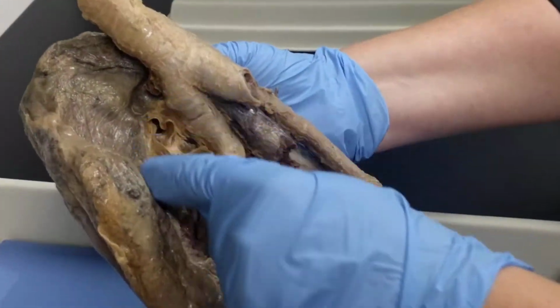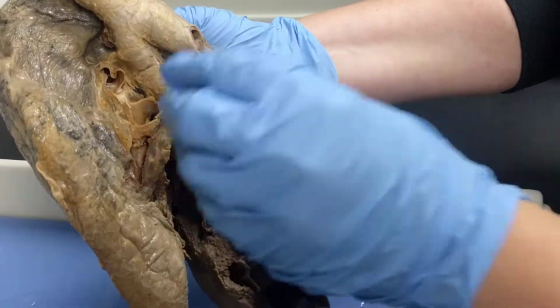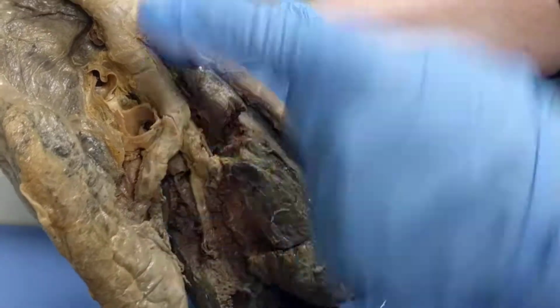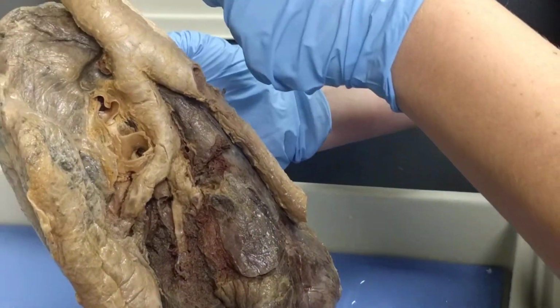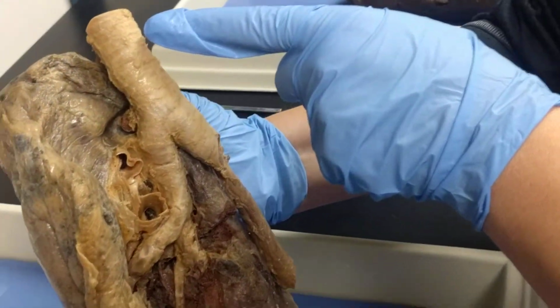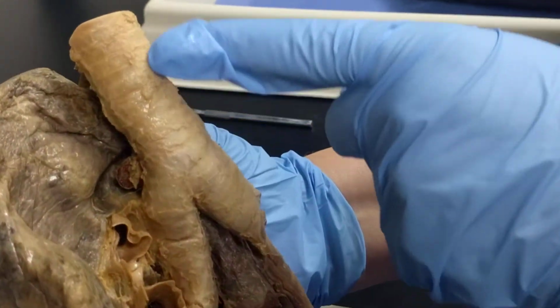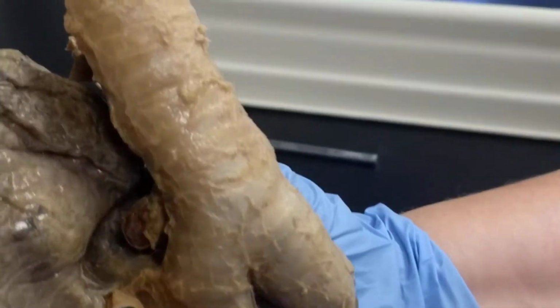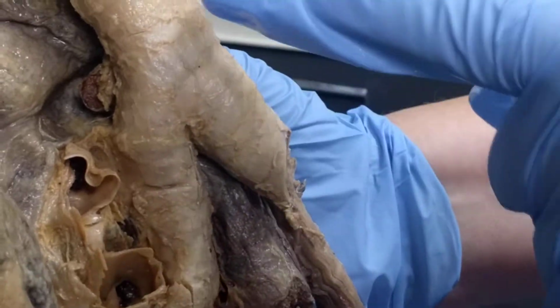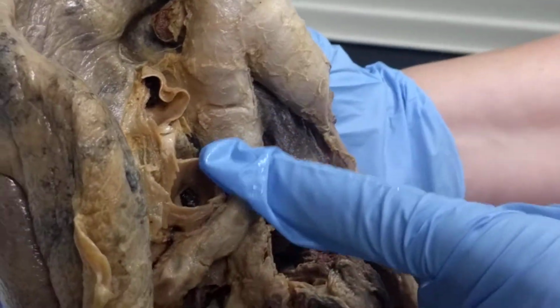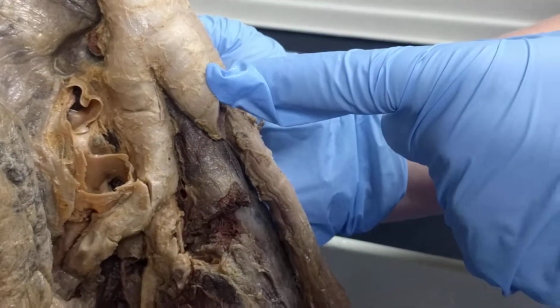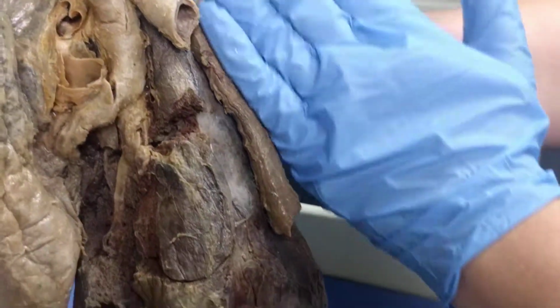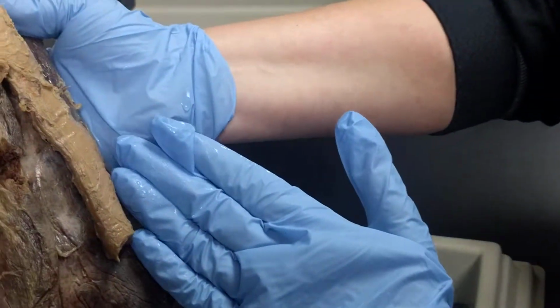This middle part here is the hilum, where everything enters into the lung. You have the trachea here, and if you look closely, you can see the rings, which is the tracheal cartilage, which divides into the right and left main bronchus, which is here for the right. The left is here, and then the structure behind that is going to be the esophagus.